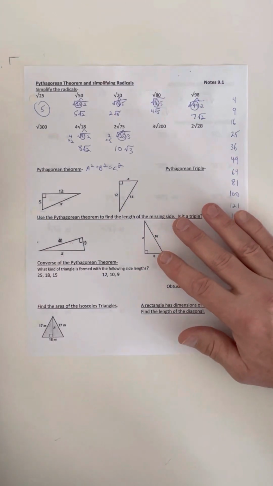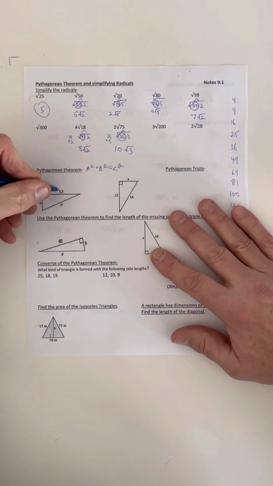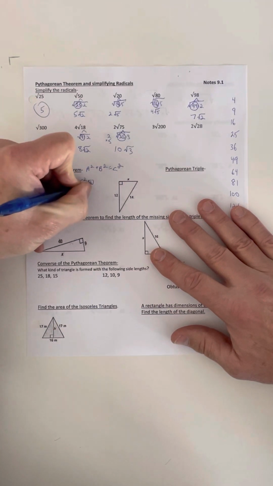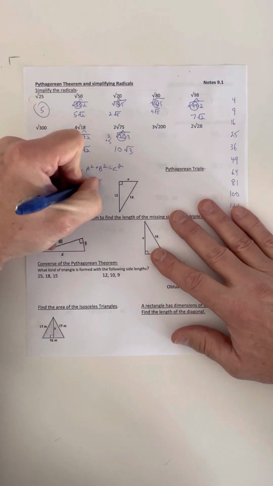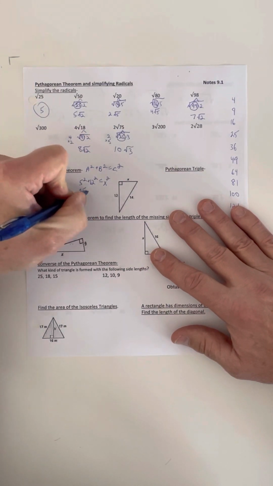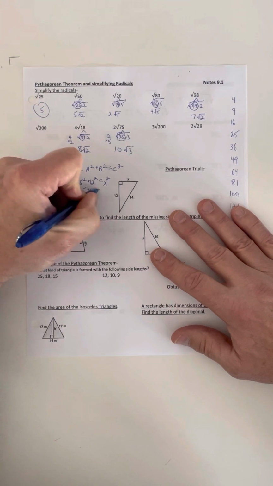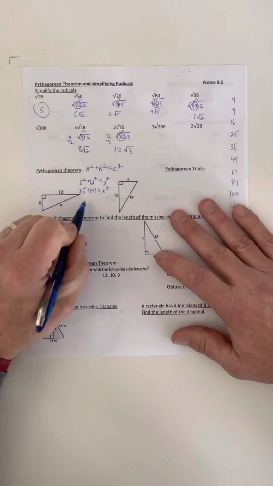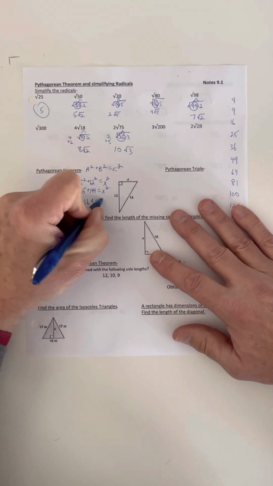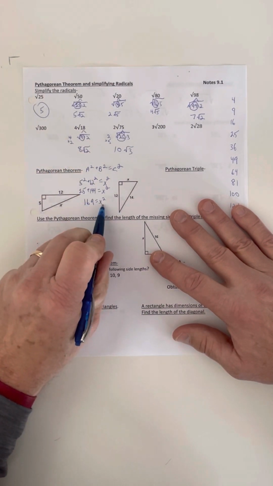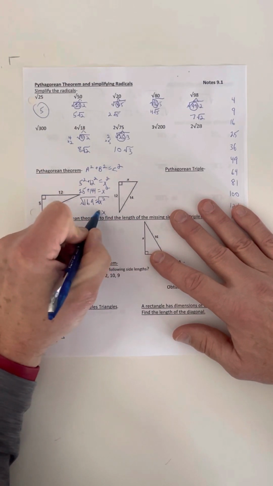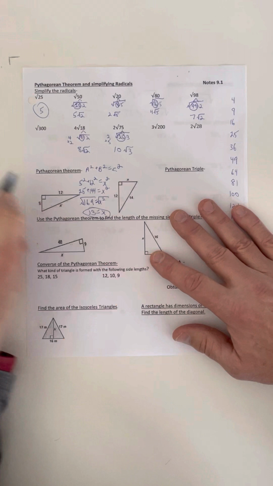So to solve this one, you go a squared plus b squared equals c squared. So that would be 5 squared plus 12 squared equals c squared, or x squared. 25 plus 144 equals x squared. When you add them, you get 169. To get x by itself, you have to get rid of the square, so you take the square root of both sides, and x would be equal to 13.